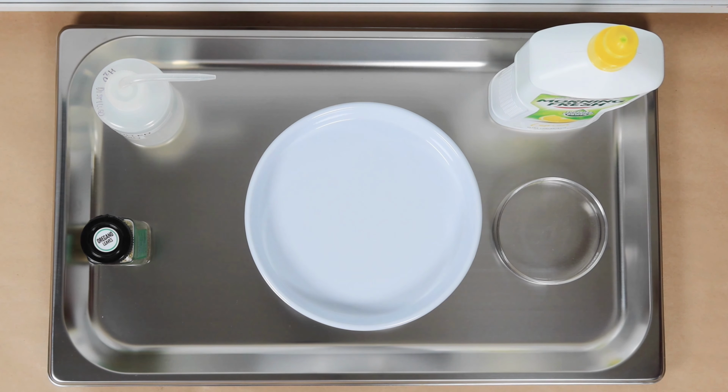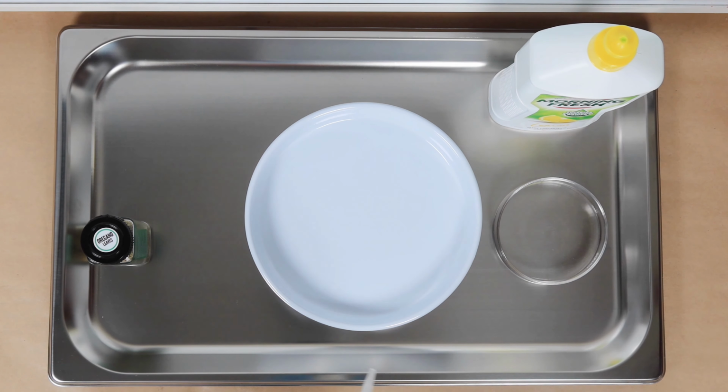Okay, welcome back folks. Today we are doing experiment number 2 of the Antivirus Laboratory Kit. The second experiment is one of surface tension. We've done this before in another kit, but let's go through the motions.